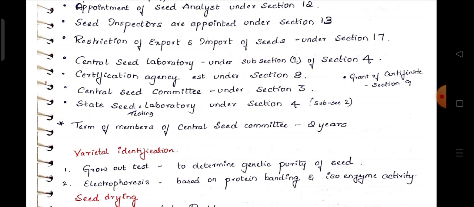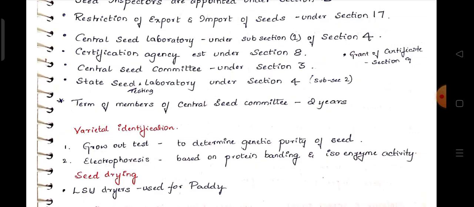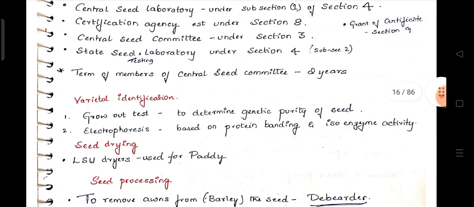Certification agency establishment is under Section 8. Grant of certification is under Section 9. Central Seed Committee is Section 3. State seed laboratory is under Section 4 subsection 2. Term of members of Central Seed Committee is 2 years.